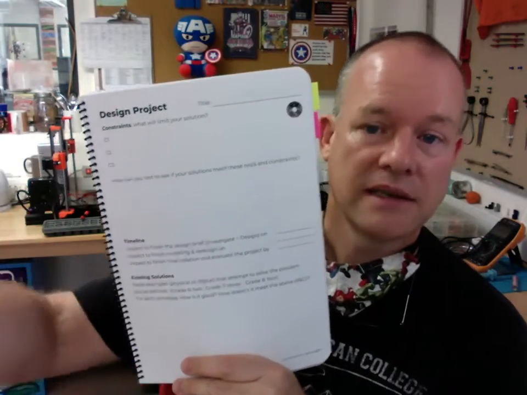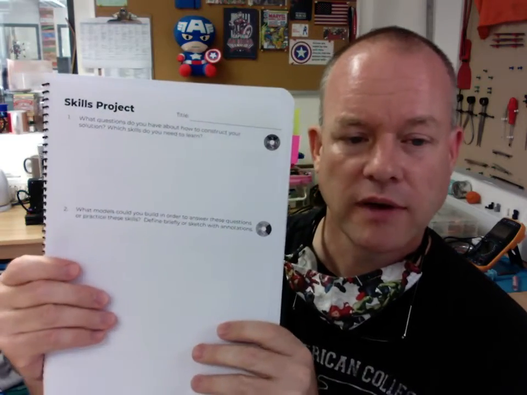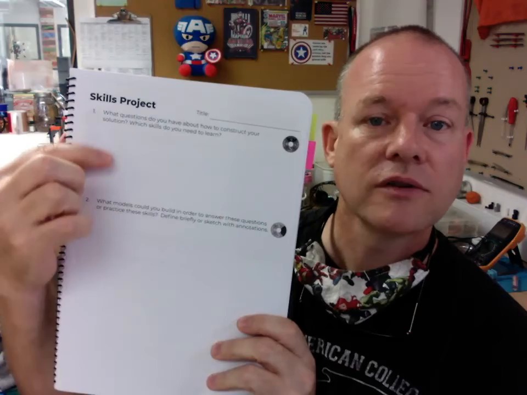Later on in the design process, I can come back to these constraints and requirements and judge my design against them, evaluating it for its success because I've defined my criteria. Similarly, if I look at a skills project, the very first thing I'm going to deal with is what skills do I need to learn?